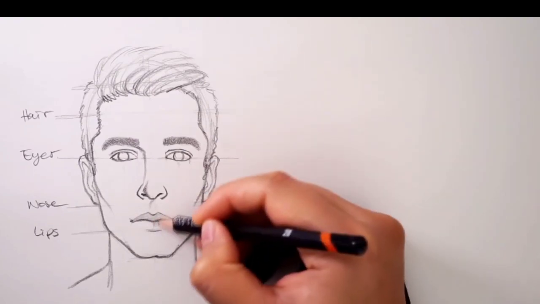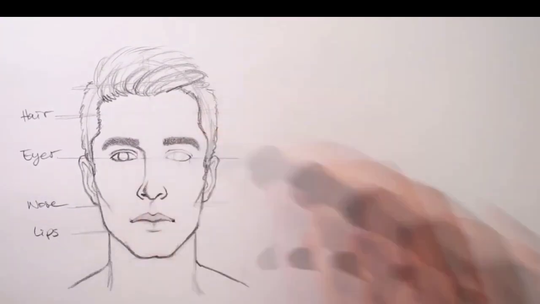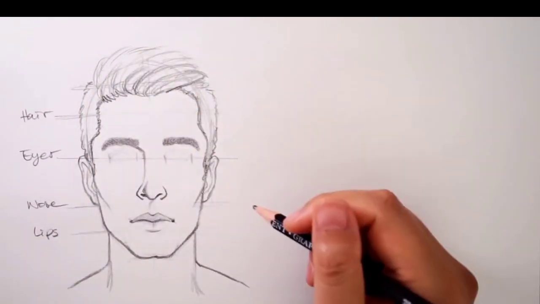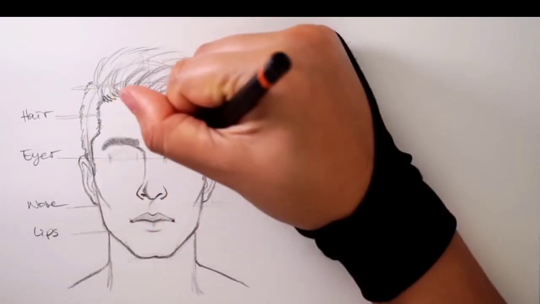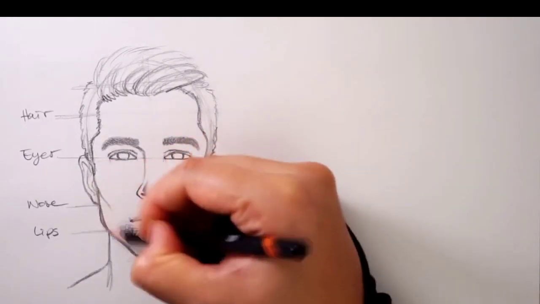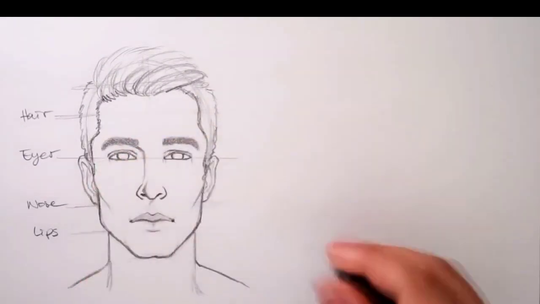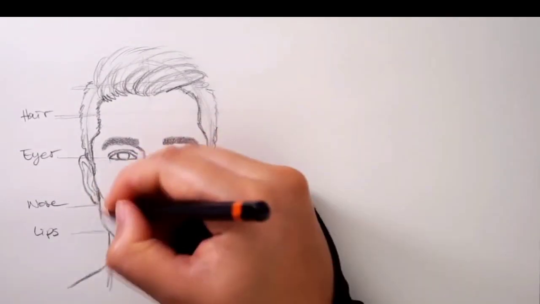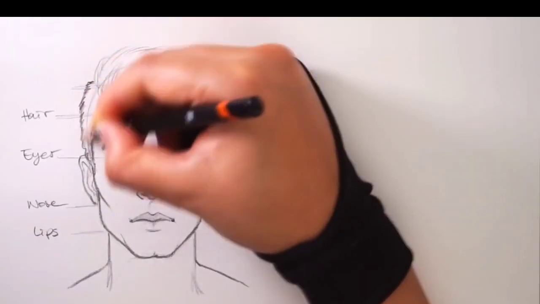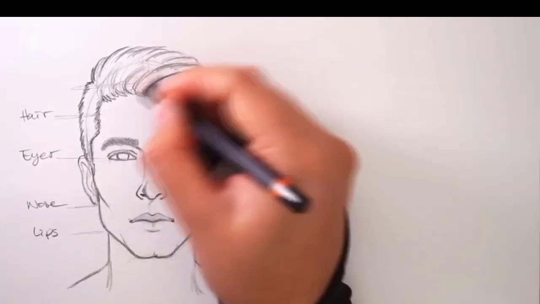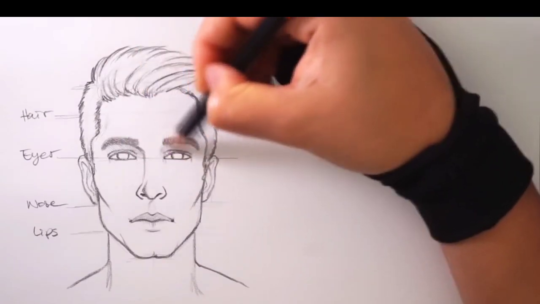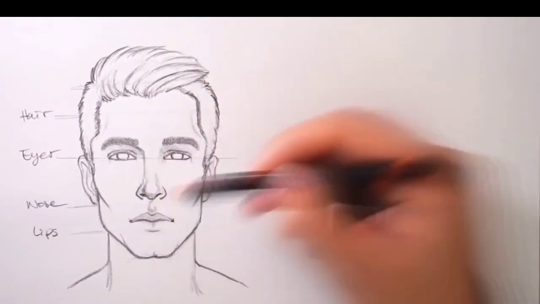If you want your character to look more chill and relaxed, make the eyes narrower so you can see less of the iris. The more visible the iris is, the more alert or intense your character will look. I really like how chill he looks now. Gonna bring that jawline out a little bit. And just gonna apply a bit of shading to bring out his chiseled features.